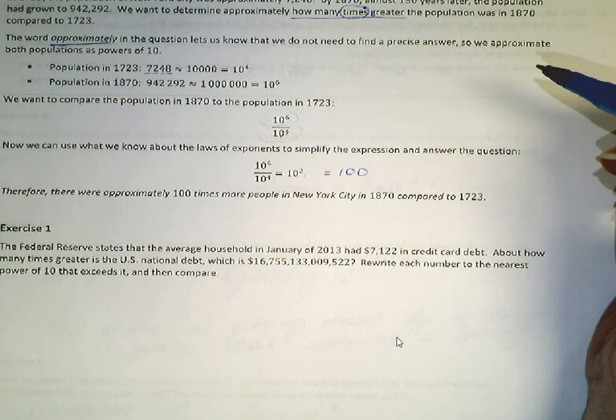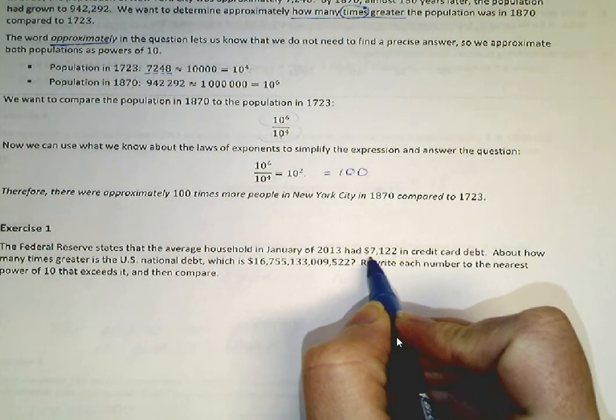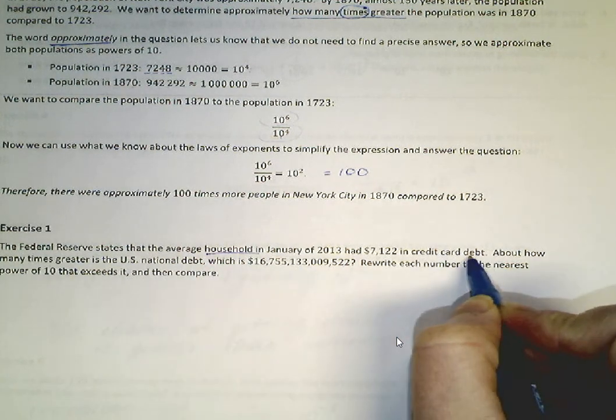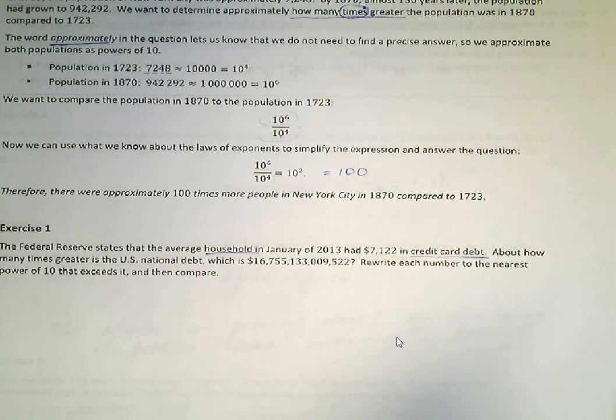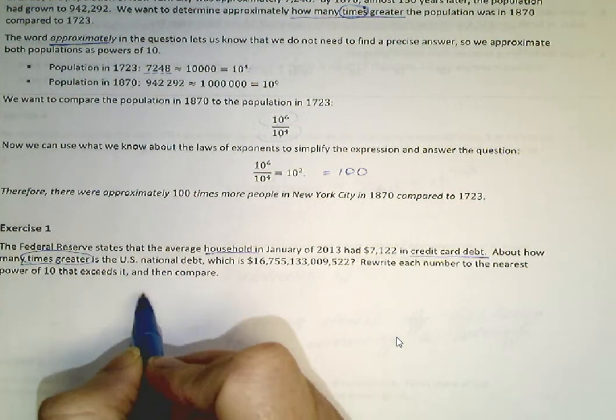The Federal Reserve states that the average household in January of 2013 had $7,122 in credit card debt. So that is household debt, credit card debt. About how many times greater is the U.S. national debt?